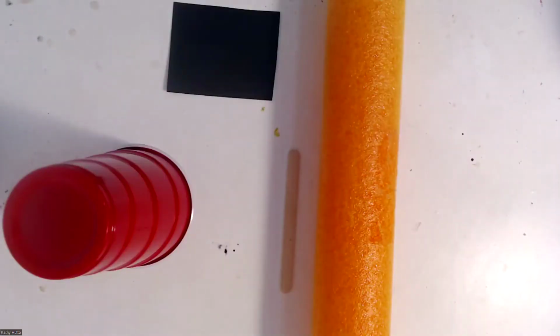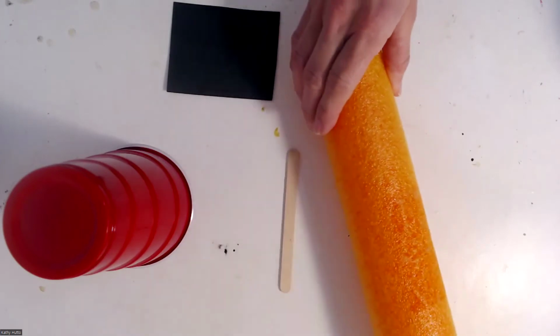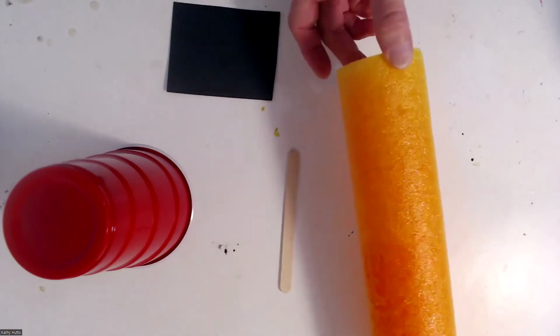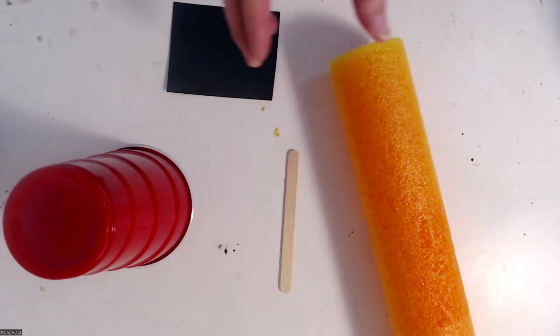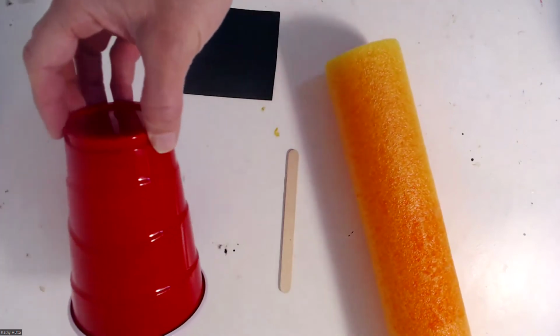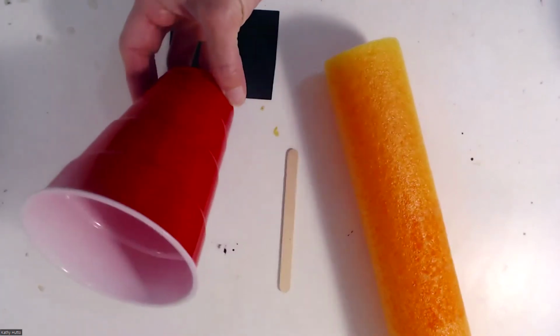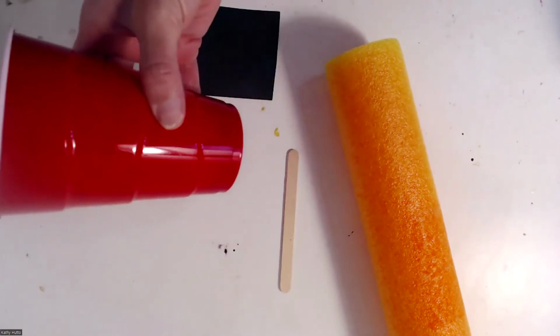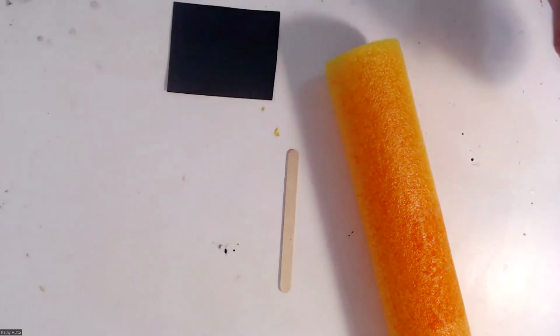Okay, so here we are at the art table and we're going to make a pirate ship that really floats. We're going to be using a pool noodle, but if you don't have a pool noodle, and by the way, they're just maybe $1 at the dollar store, you can just find anything that will float. You could even just cut off the bottom of a paper cup and that would work just fine too. I'll show you that in just a moment.